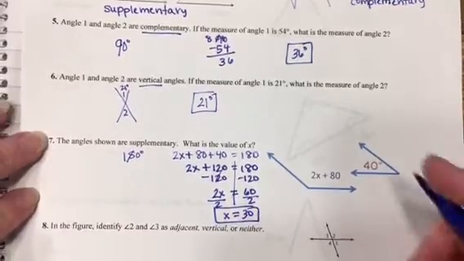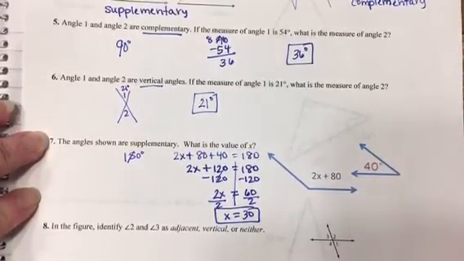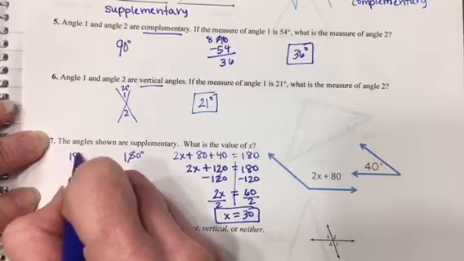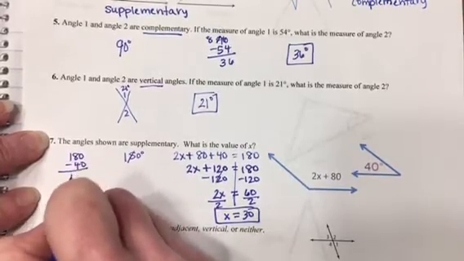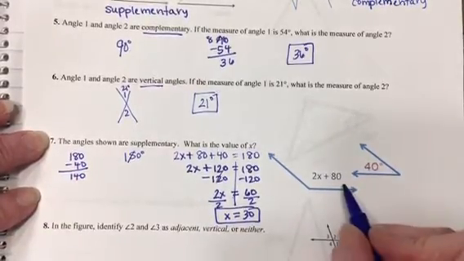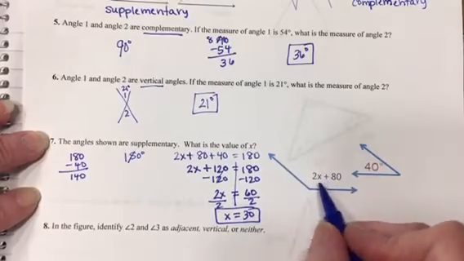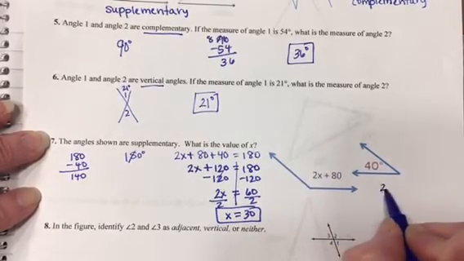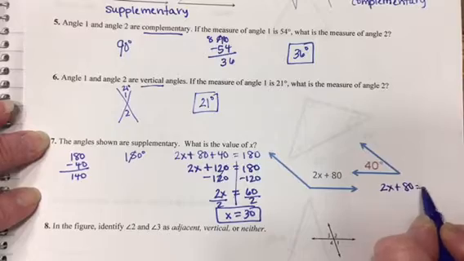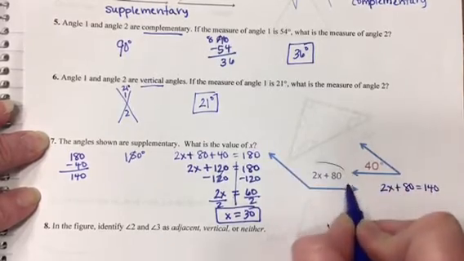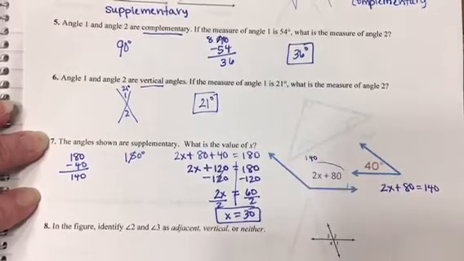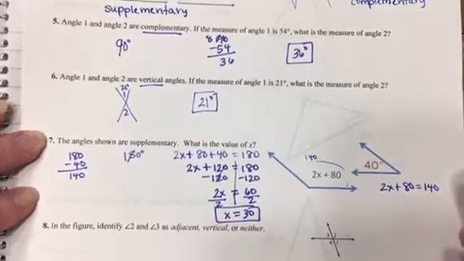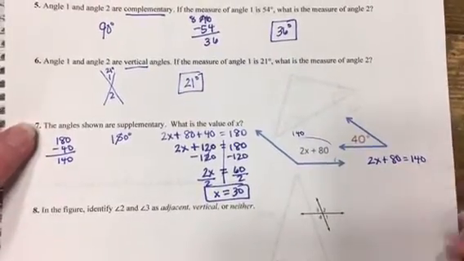Another way to do it would be knowing that these have to equal 180. I could just start by subtracting the 40 first. And that gives me 140. And then writing the equation, so 2x plus 80 equals 140, because I'm going to know that this whole angle has to be the 140. So I could say that those two are equal and then solve it that way. You're still going to get the same answer, whichever way you do it.